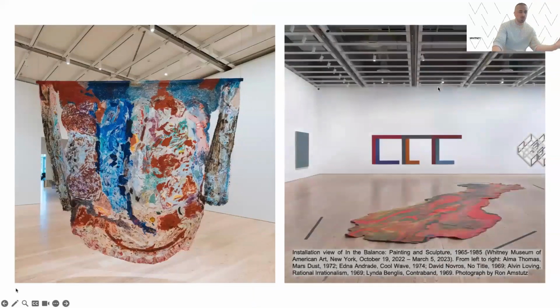We can think about what Lynda Benglis was doing as something very similar, right? Again, this accumulation, this literal palimpsest of forms here. This is a fairly recent installation at the Whitney in the Balance Painting and Sculpture between October 19th, 2022 and March 5th, 2023, if you had a chance to see that work. But Suzanne Jackson is doing something different there.